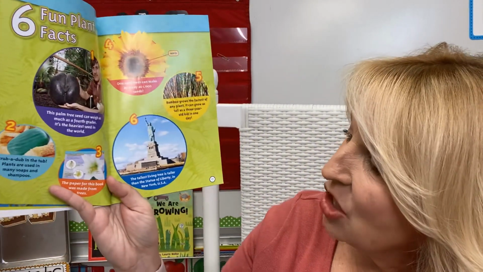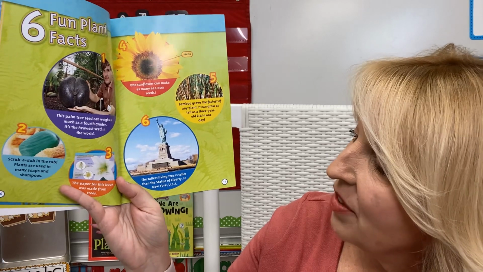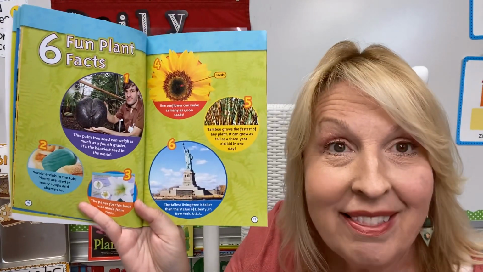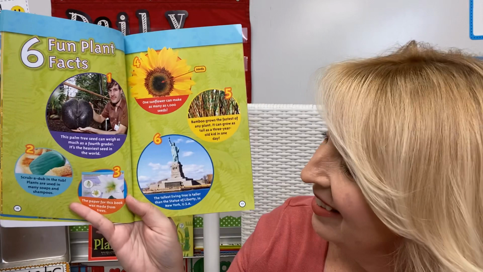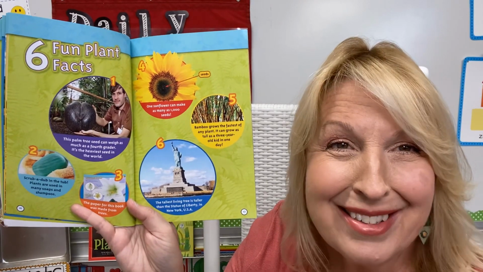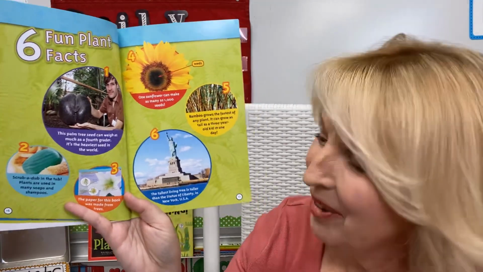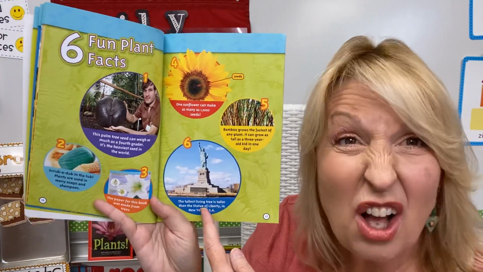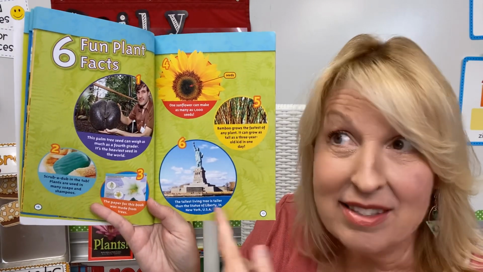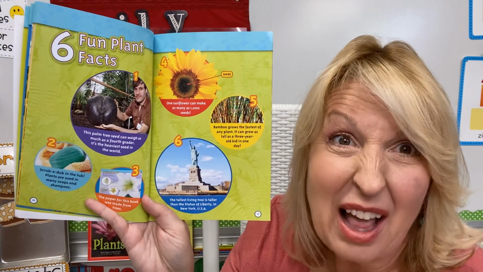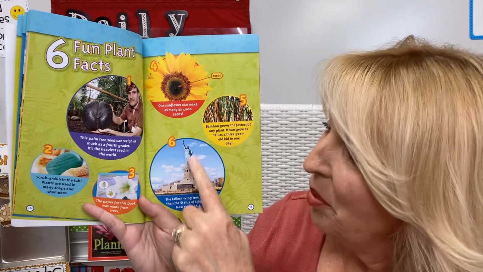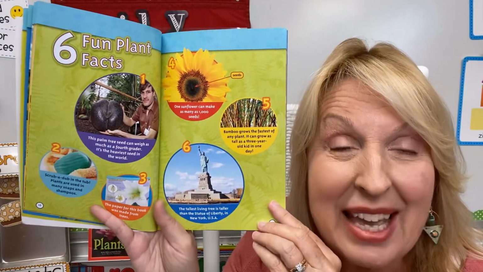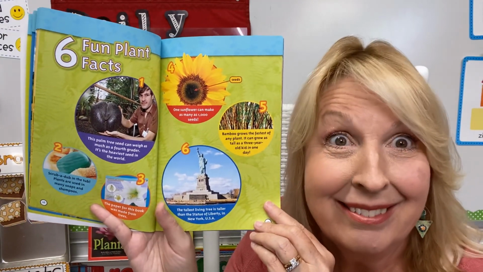Number 6, the tallest living tree is taller than the Statue of Liberty that's in New York City. Our story this week had the Statue of Liberty at the beginning. If you watched that video, we talked a little bit about the Statue of Liberty. So there's a tree somewhere, I'm guessing maybe Northern California, the redwoods, probably a tree can get as big as the Statue of Liberty. So cool.